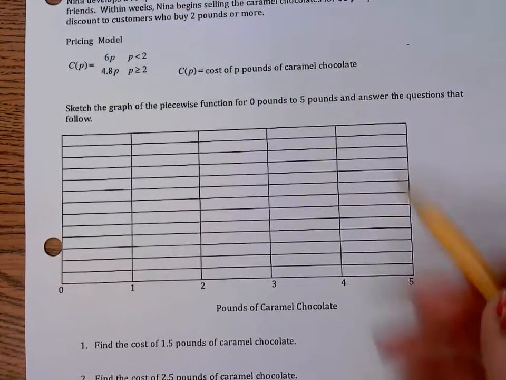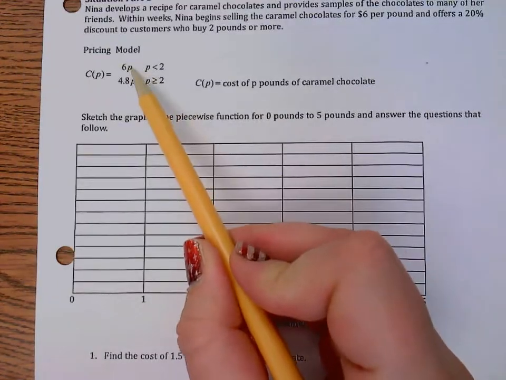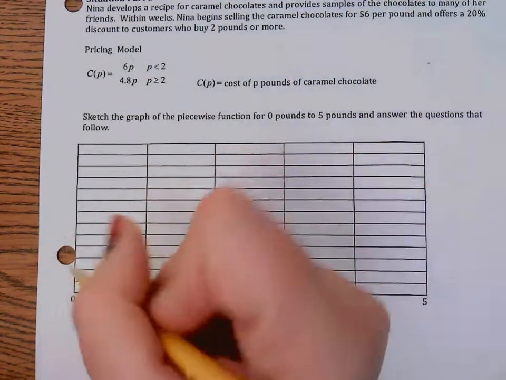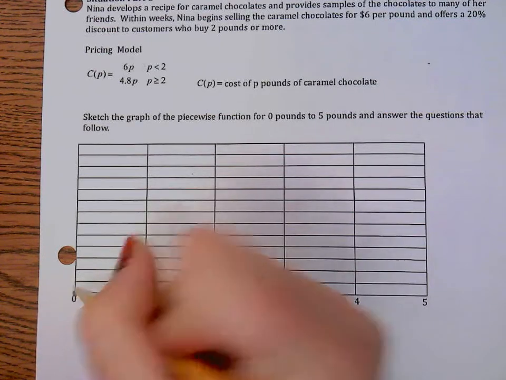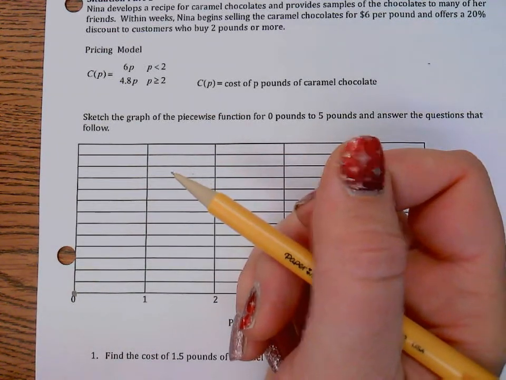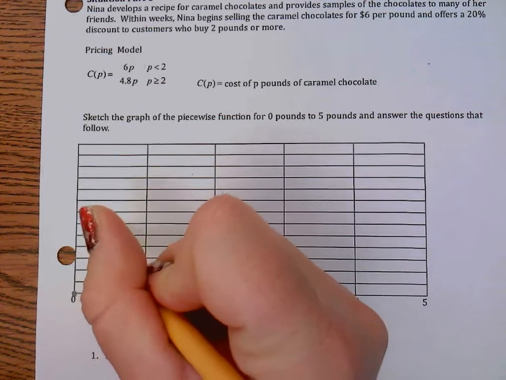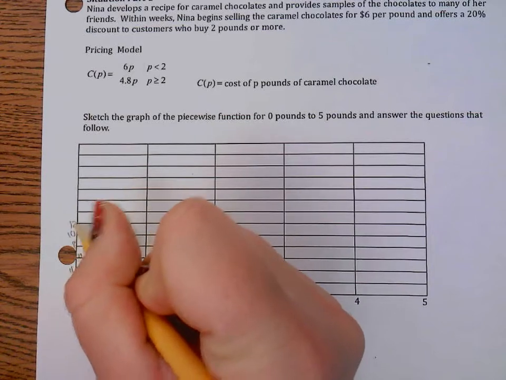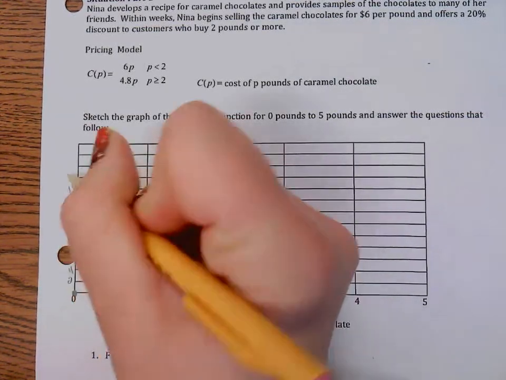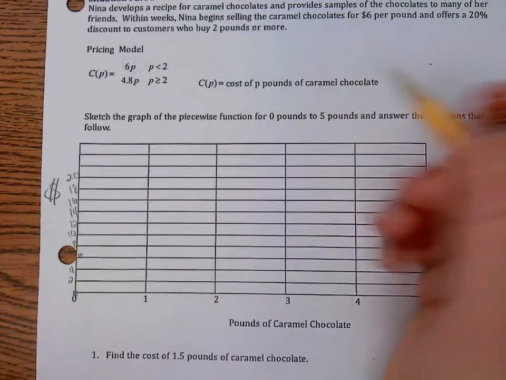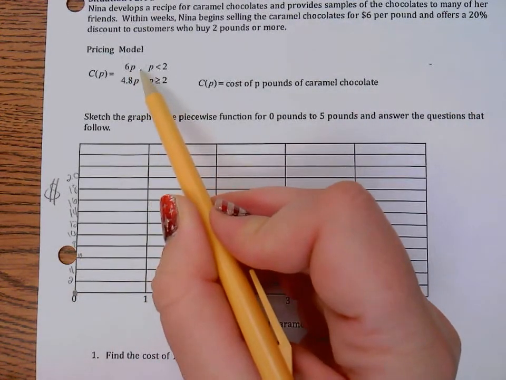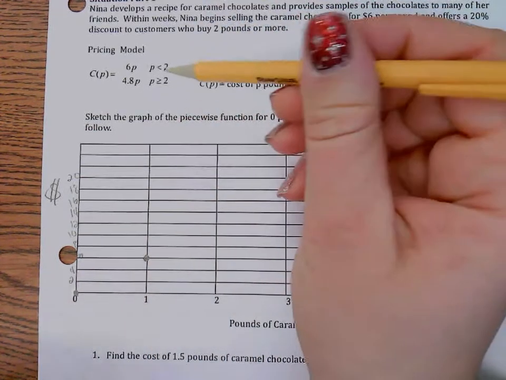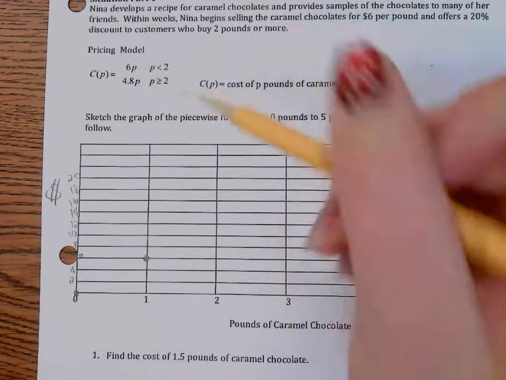So first, I'm going to plug in 0, 1, and 2 in this 6p expression. So 6 times 0 is 0. I'm going to count by 2s: 2, 4, 6, 8, 10, 12, 14, 16, 18, 20. This is dollars, right? The cost. So if I buy 0, I pay 0. If I buy 1 pound, I pay $6. And now 2 pounds should normally cost me $12.